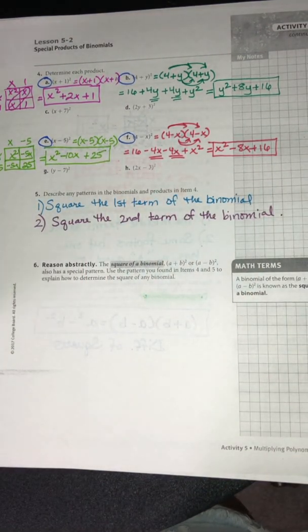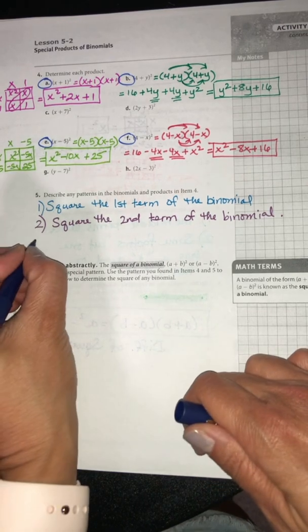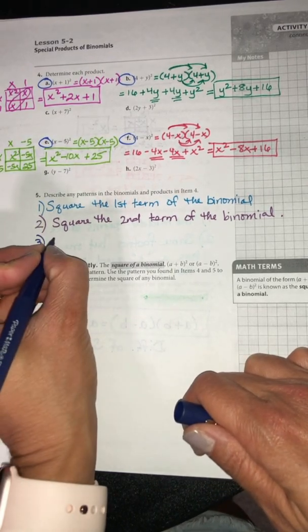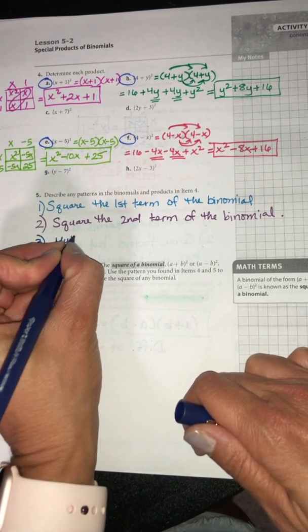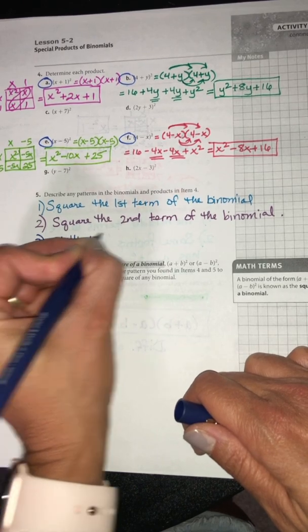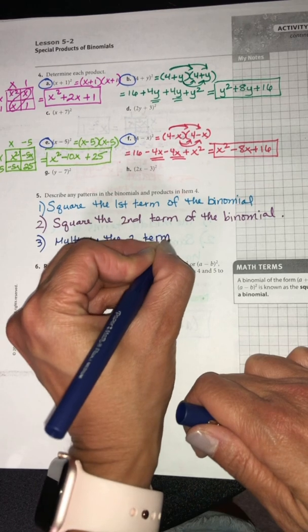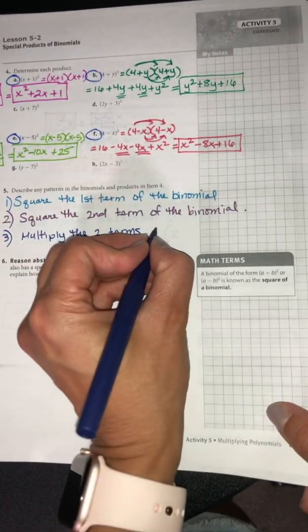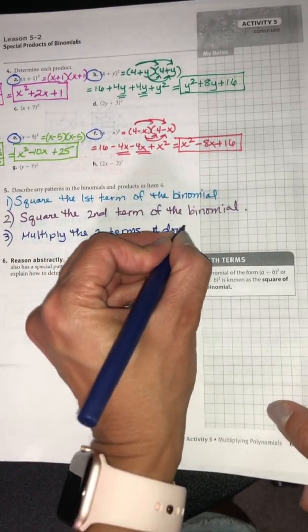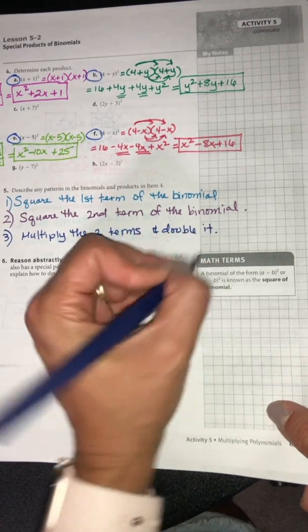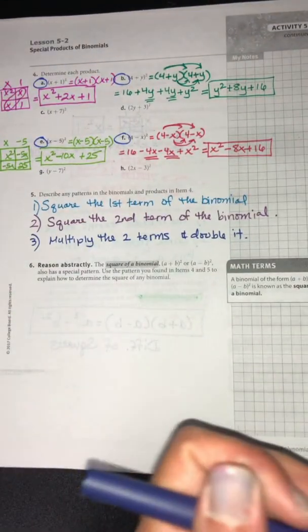Okay, and then the third pattern is the middle term. So multiply the 2 terms and double it. The word double in math means to multiply by 2.